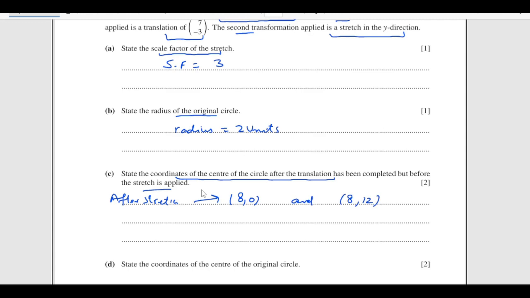So that means before the stretch, what is going to be the coordinate? Before the stretch, it is going to multiply by, or you can say divide by 3, only the y coordinate, because the stretch is along the y axis. So the x coordinate is going to remain the same, and the other one we are going to divide by 3. So the new coordinates are going to be 8, 4, right?